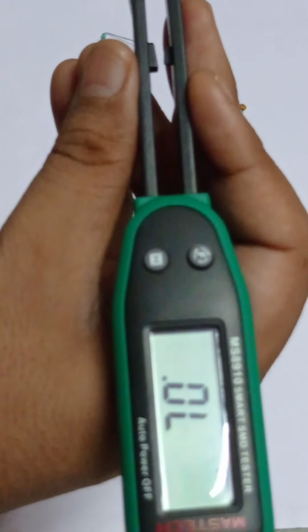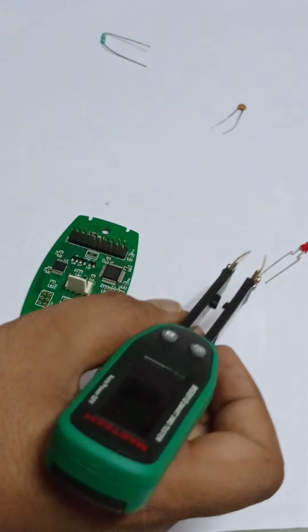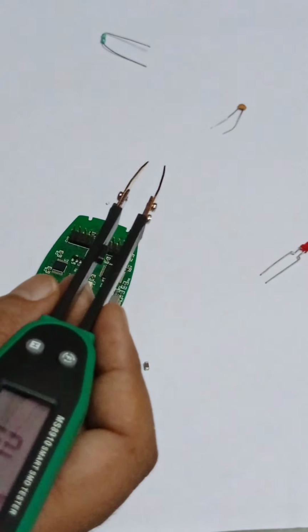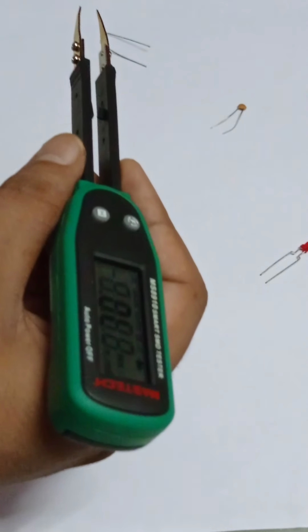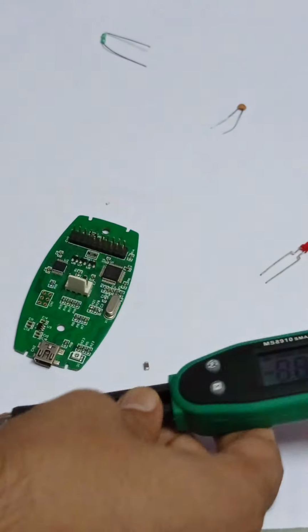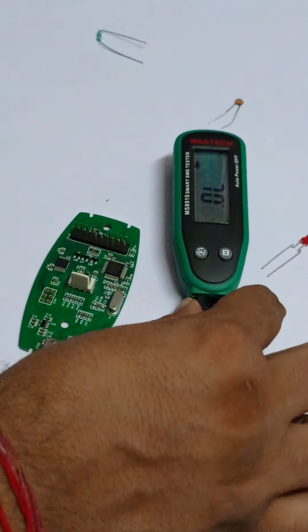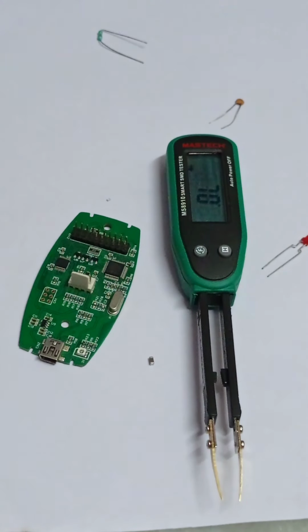So hope you understand the use of the Smart Tweezer for measuring component values. You can measure the component values individually. Likewise, I have shown you different components, and you can also measure the component values which are populated on the boards. So I hope you are now able to understand the use of the Smart Tweezer for component value measurement. This is a Smart SMT tester.